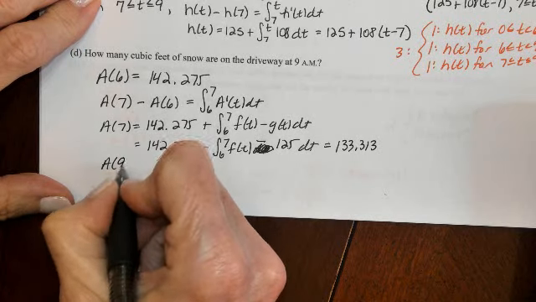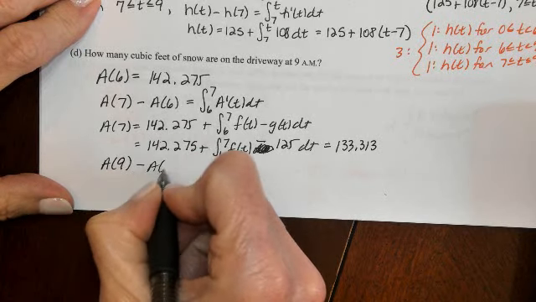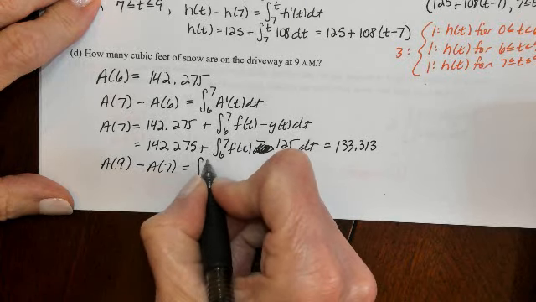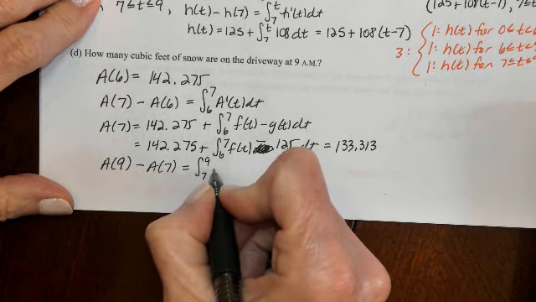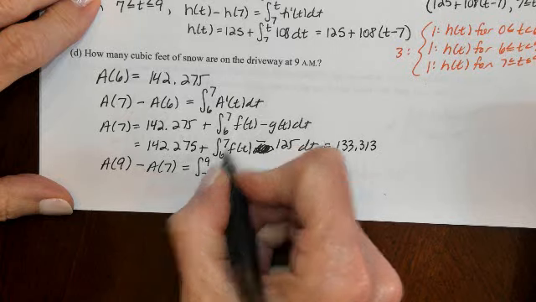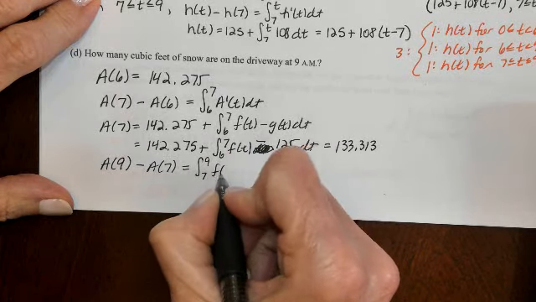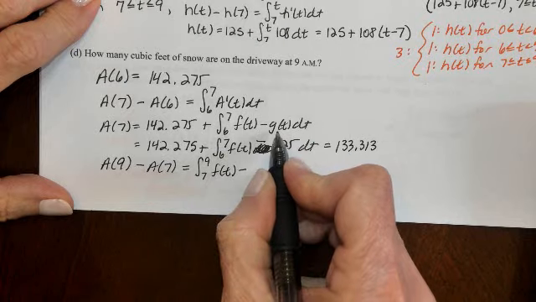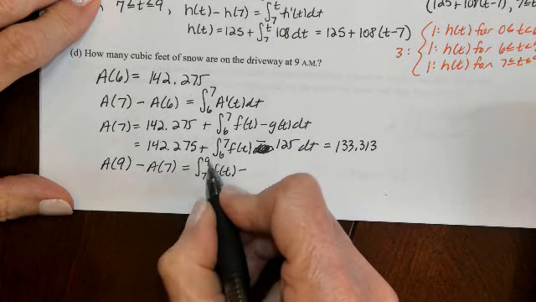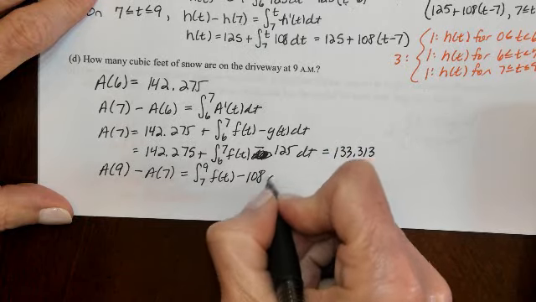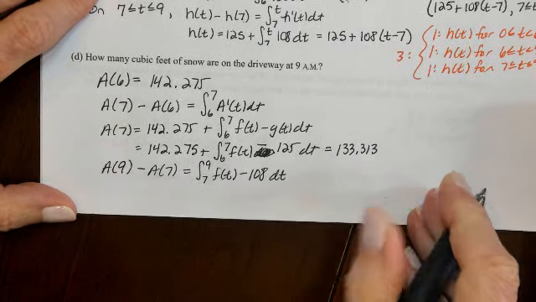The amount at 9 a.m. minus the amount at 7 a.m. must equal the integral from 7 to 9 of A prime, right? A prime is F of t minus G of t on that time interval, which is 108. That's G of t at that time interval.